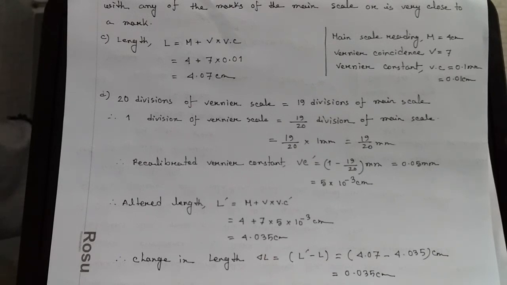Main scale reading is 4 centimeter, vernier coincidence is 7, as it has no unit, and vernier constant is 0.1 millimeter, which we will convert into centimeter. After putting all these values in the equation L equals M plus V into VC, we get the length is 4.07 centimeter. This is the length of the bar using the given values of the question.